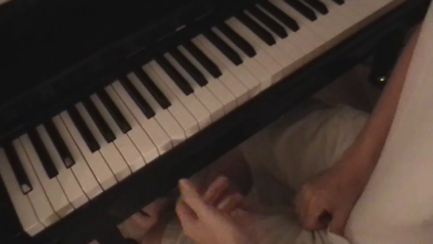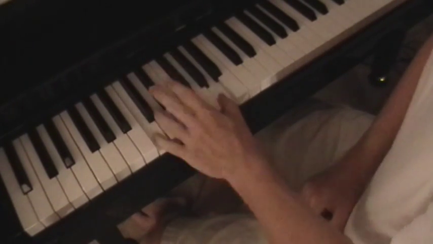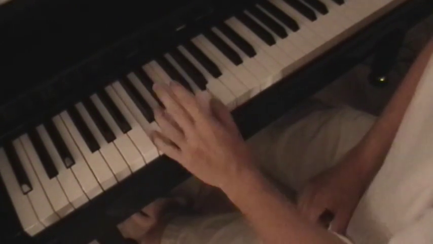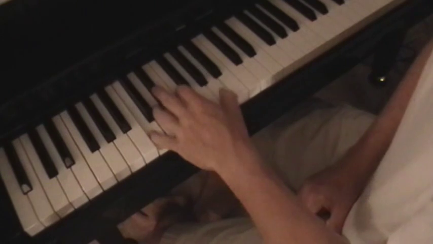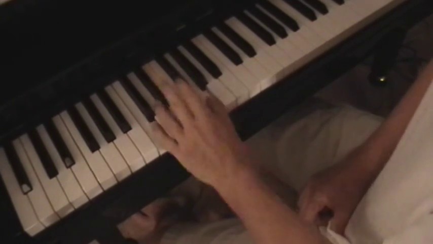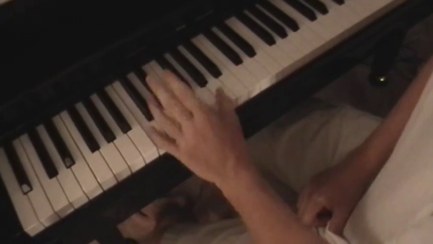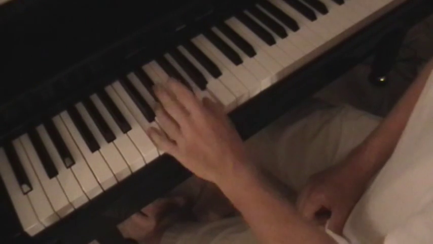I just doubled it up and I swung it. That's all there is to it. I can play it straight. I can swing it.